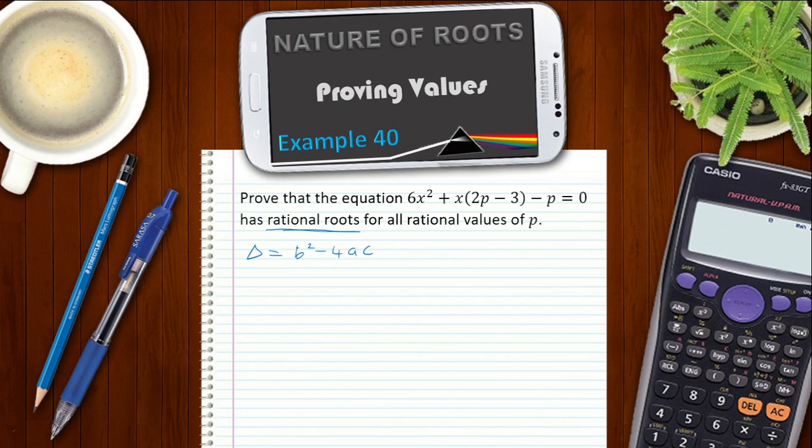So there's no solving, this is what it's equal to, and we need to prove that it's going to have rational roots. Now, when the discriminant gives rational roots, remember, it can be one of two: either the discriminant must be equal to 0, or the discriminant must be a perfect square.